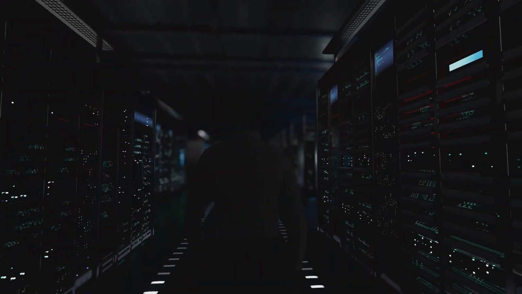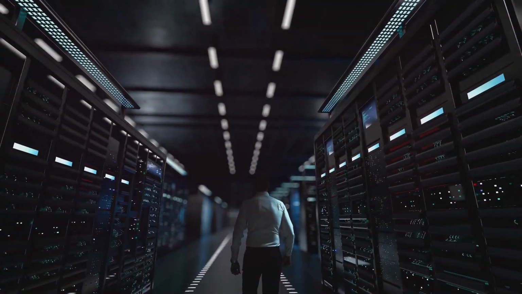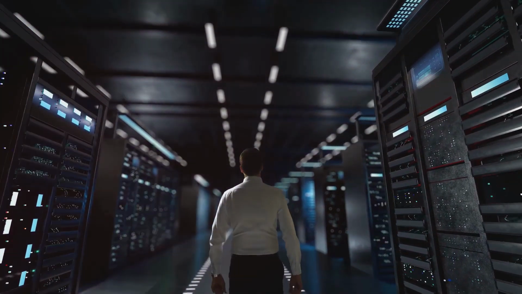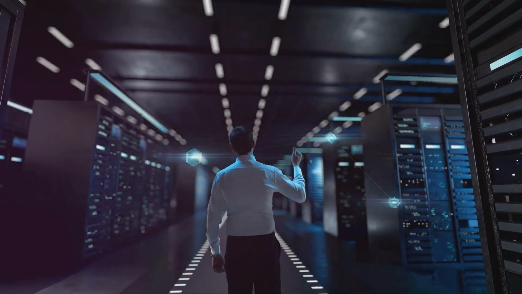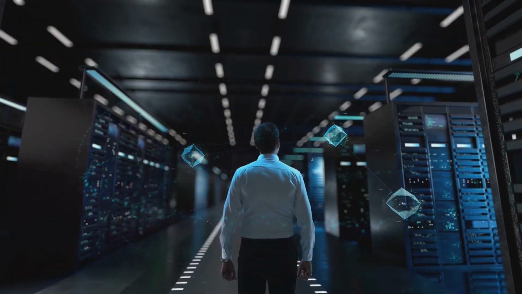First up, there's centralized authentication. This means that all user credentials are stored and verified in one central location, the key distribution center. This not only simplifies management, but also enhances security. Instead of scattering credentials across various systems, risking exposure, they're safely locked away in one secure vault.